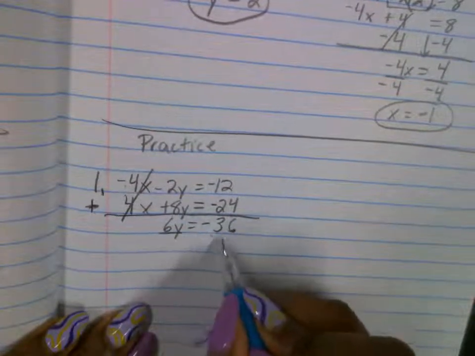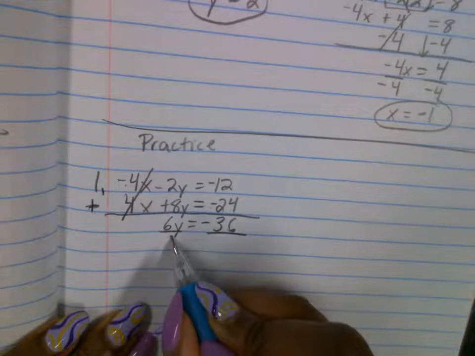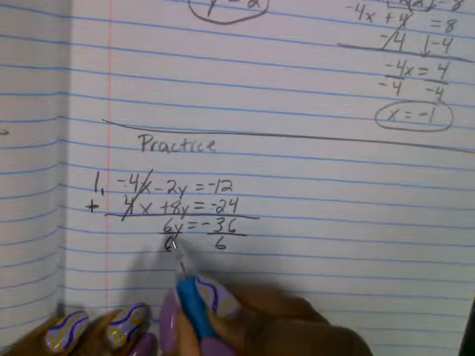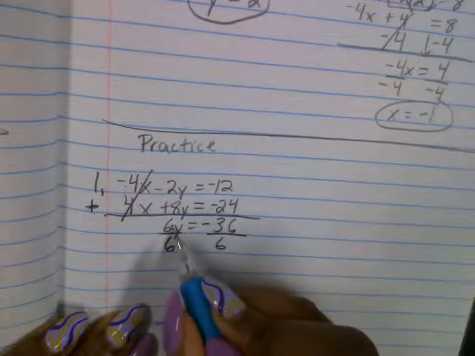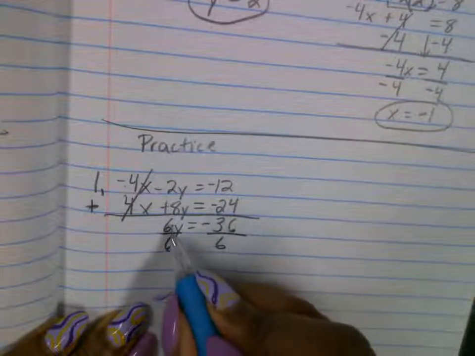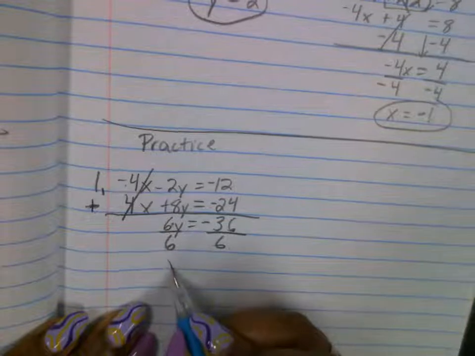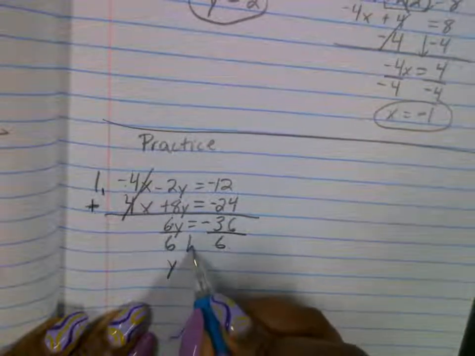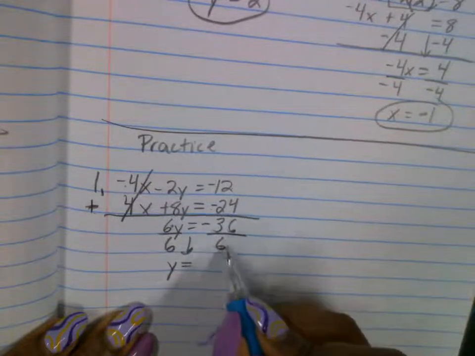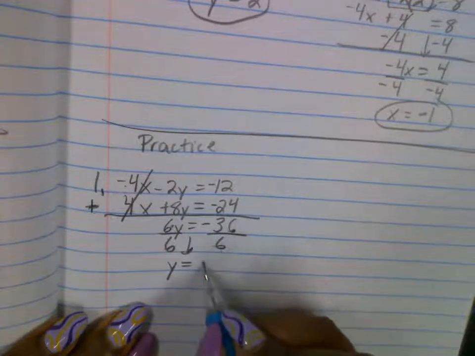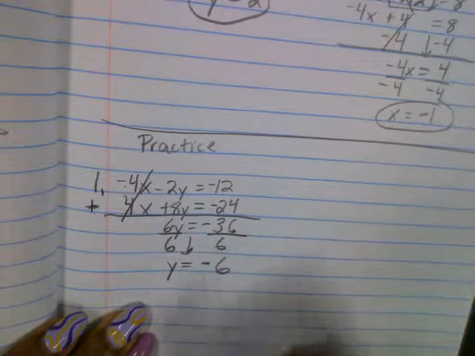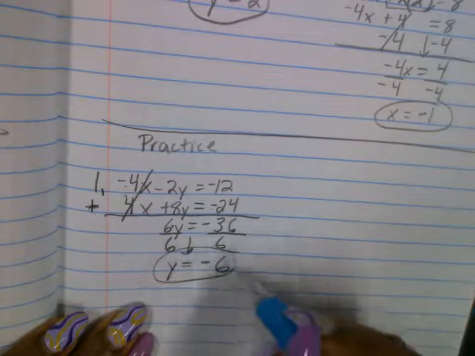Divide by what number? Divide by 6. Got to get rid of this 6. This is multiplication. The opposite of multiplication is division, so divide both sides by 6. So 6 divided by 6 gives you 1, so that's 1y. And then negative 36 divided by 6, what does that give you? A negative 6. You got that so far?